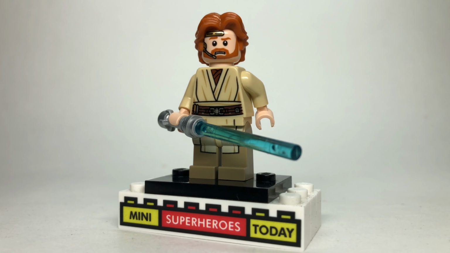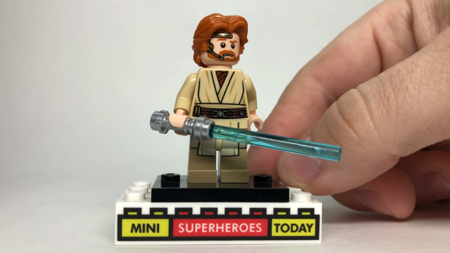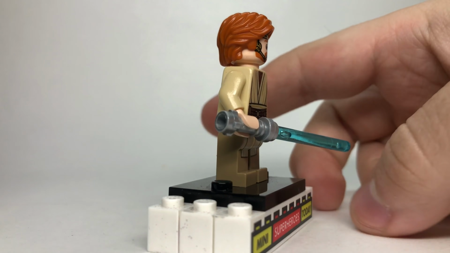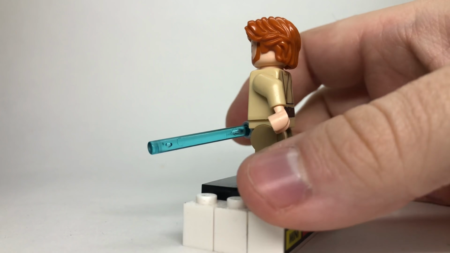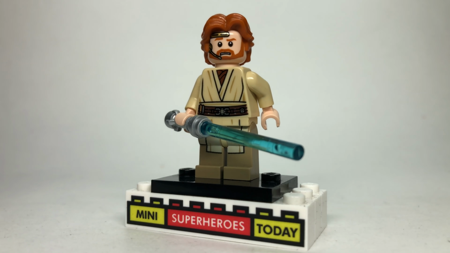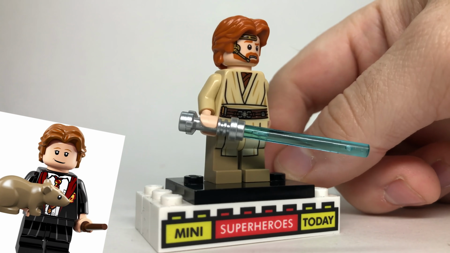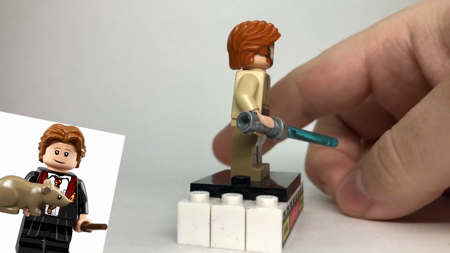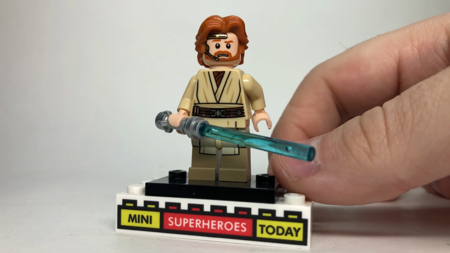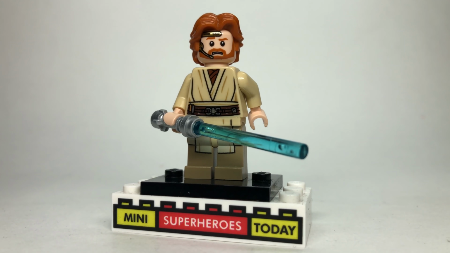Hello there. Here we've got Obi-Wan in his piloting outfit, which I guess isn't all that different from the rest of his outfits in the film, but this is kind of an amalgamation of a bunch of different Obi-Wans from different sets. So the big change here is that I used the hair from Ron from the LEGO Harry Potter collectible minifigure series. I just really like that look for Obi-Wan. I know that some people like the flat hair that they give him in the sets, but for me, I really like the look of this hair.